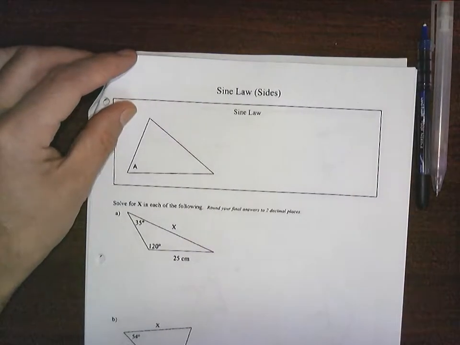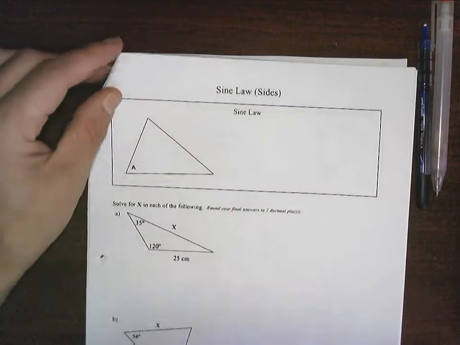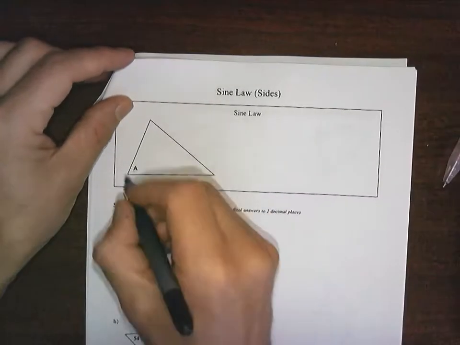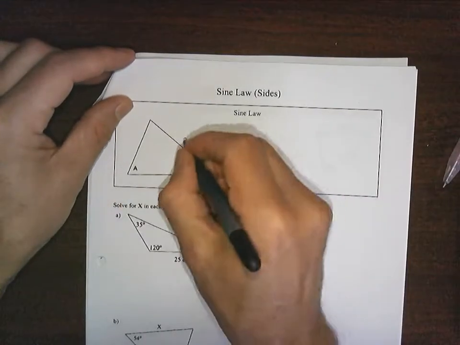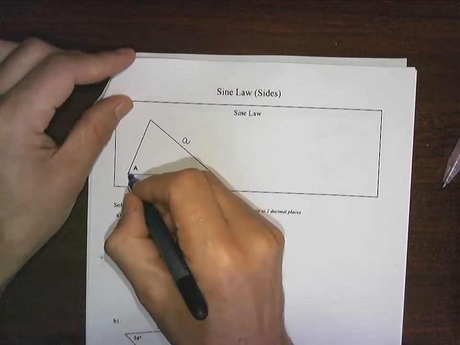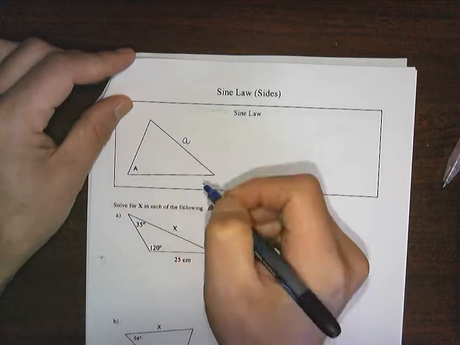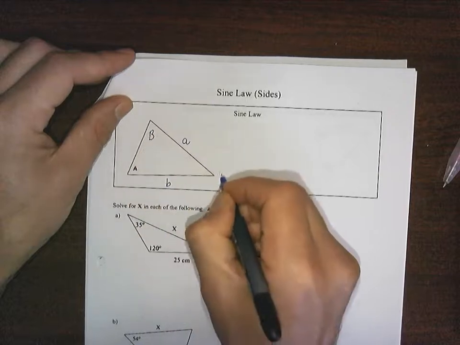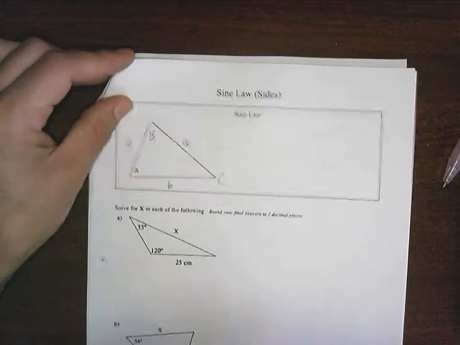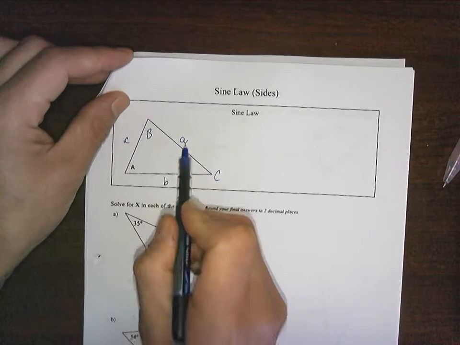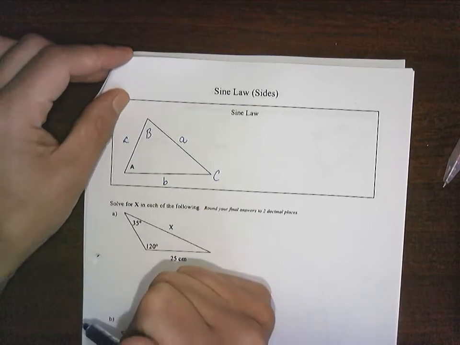First thing you need to know is if I have any triangle, a non-right triangle, I'm going to arbitrarily label it. So I'm going to call this angle A. This will be side A, little a. That's how we do things. If the vertex is big A, the side length is little a. So if this is big B, that's little b. And if this is big C, that's little c. You'll notice that I denote my little case letters with a little bit of a tail. Okay, so the sine law.